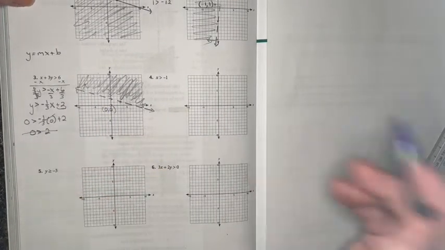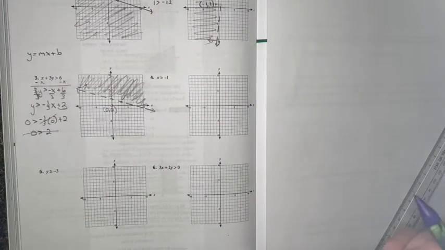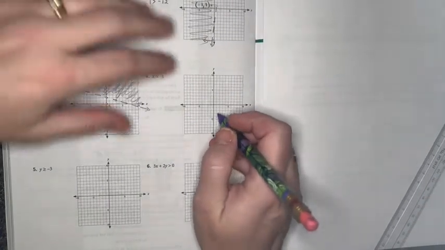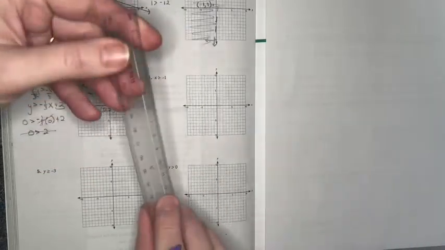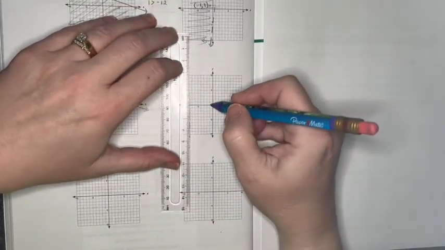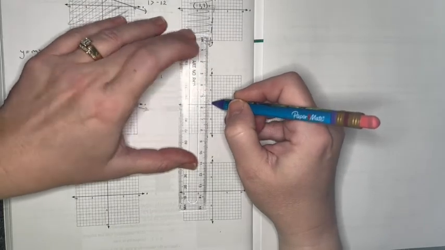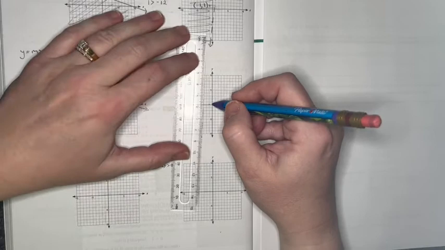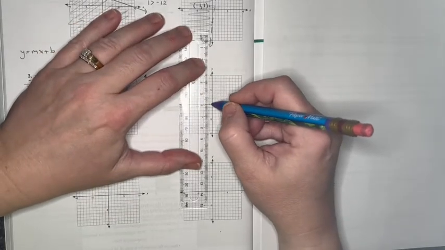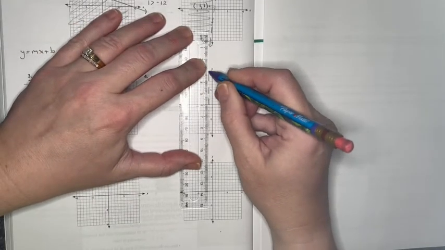All right, let's look at number 4. X is greater than negative 1. Now this is going to be a vertical line, right? And it's at negative 1 on the x-axis. Solid or dotty though? We have just a greater than, so it's a dotty line at this negative 1. And so it's going to look like this.